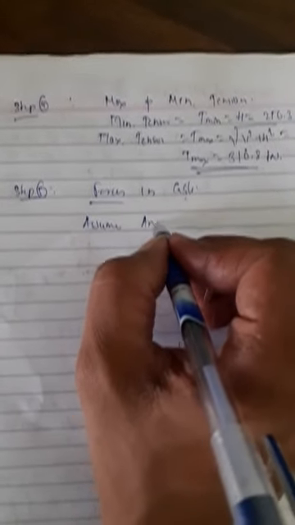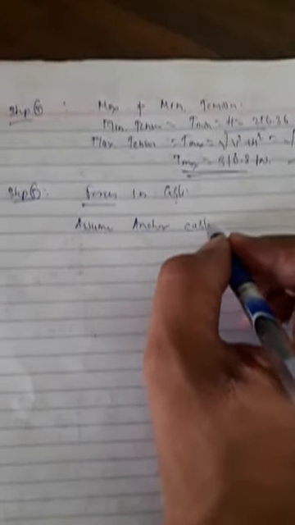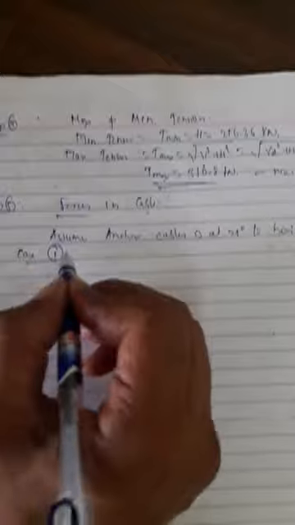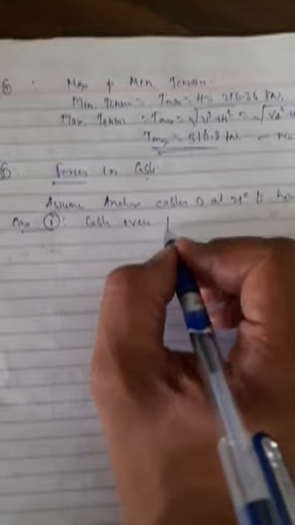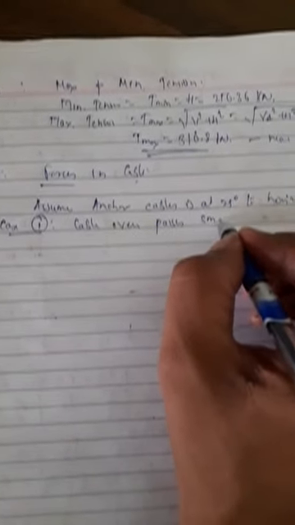Now next step, step 5, forces in cable. Assume the anchor cable is at 25 degrees to the horizontal. Case 1, cable passes over a smooth pulley.